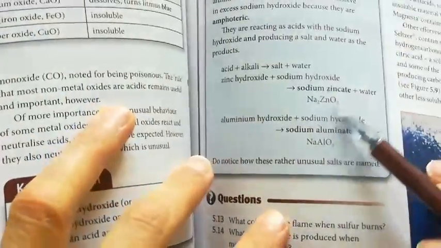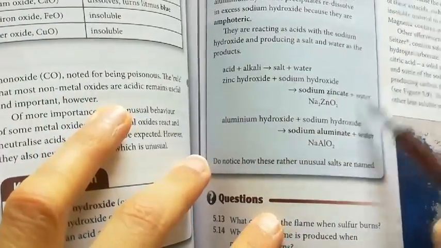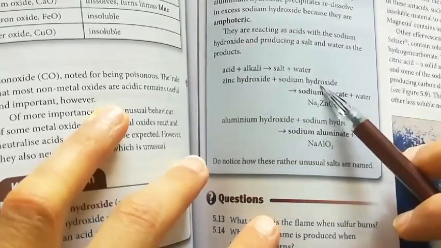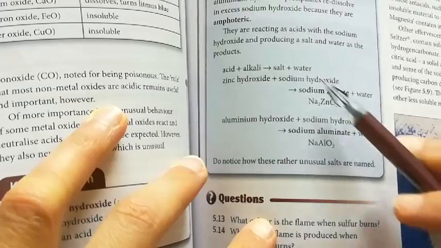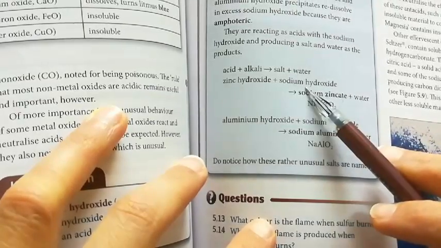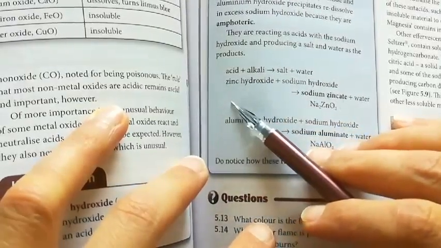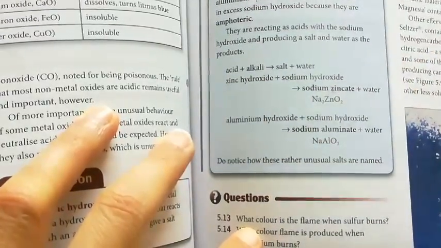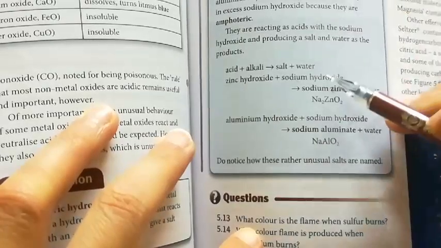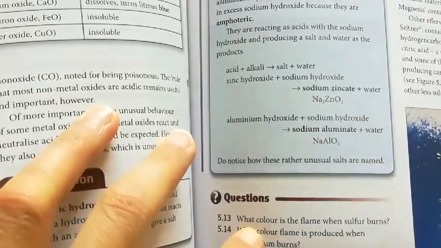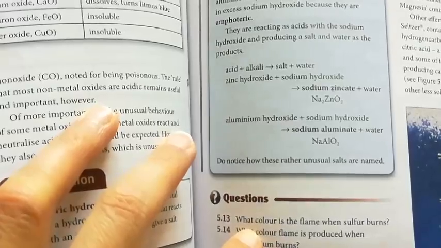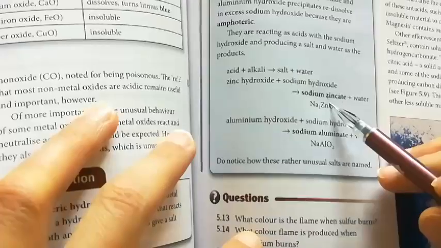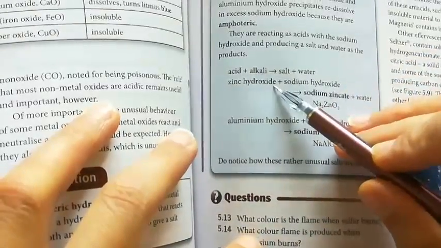Let us go back here. Sodium zincate is a salt. But this sodium zincate, if I add an excess base, I mean, if 1 millimeter of sodium hydroxide must react with 1 millimeter of zinc hydroxide, and I added after the reaction another 1 millimeter as an excess sodium hydroxide, if I add an excess amount of a base, this salt will redissolve again to give us zinc hydroxide.